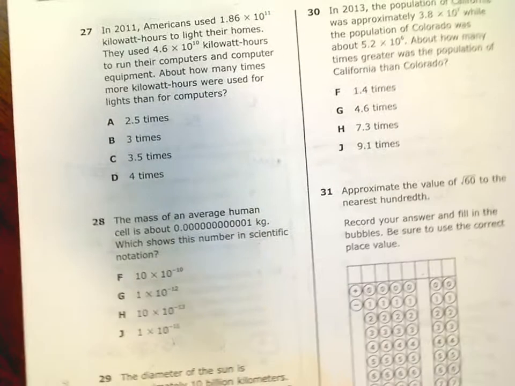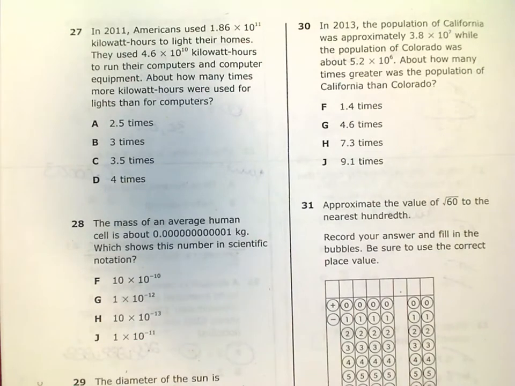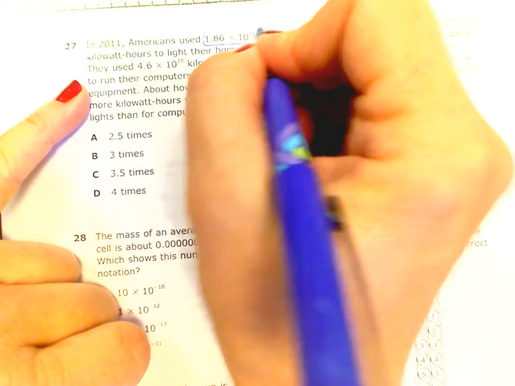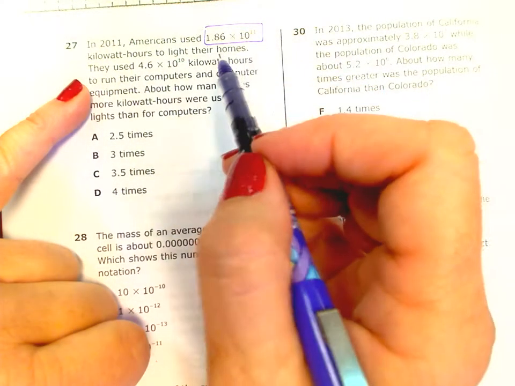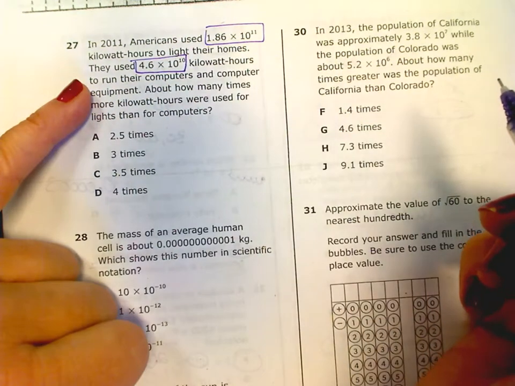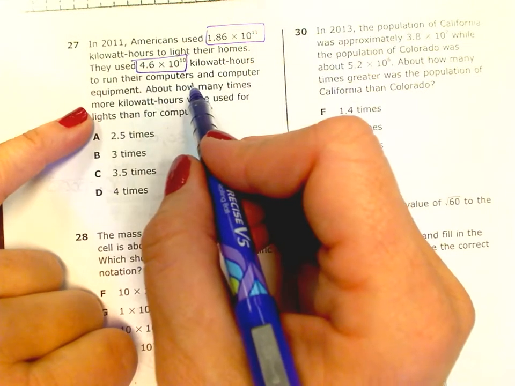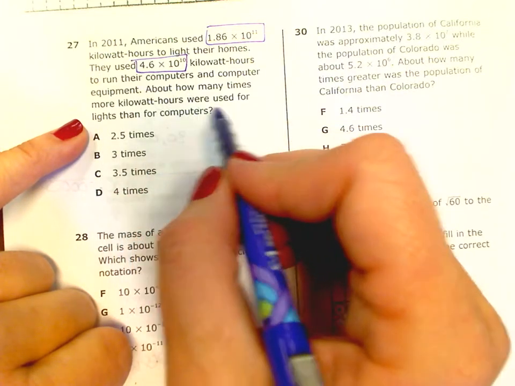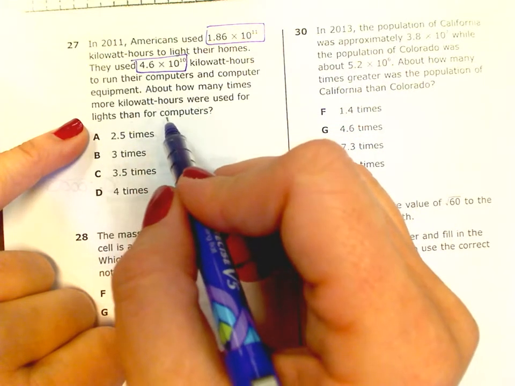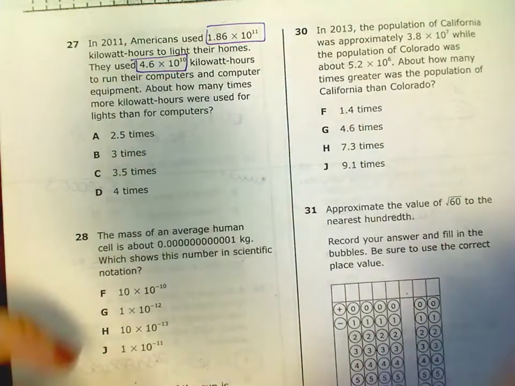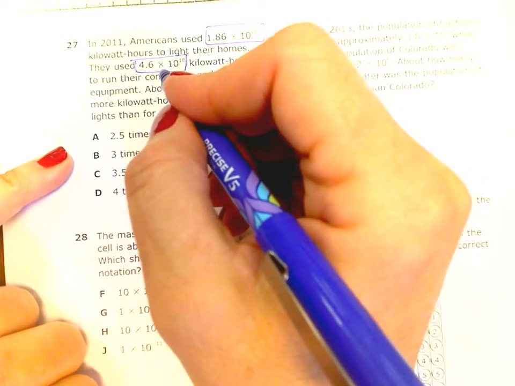Number 27. In 2011, the Americans used 1.86 times 10 to the 11th power kilowatt hours to light their homes. They used 4.6 times 10 to the 10th power kilowatt hours to run their computers and computer equipment. About how many times more kilowatt hours were used for lights than for computers? Okay, so we're going to see how much greater this is than this.